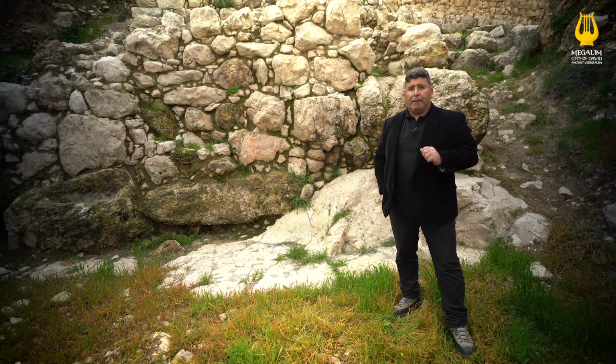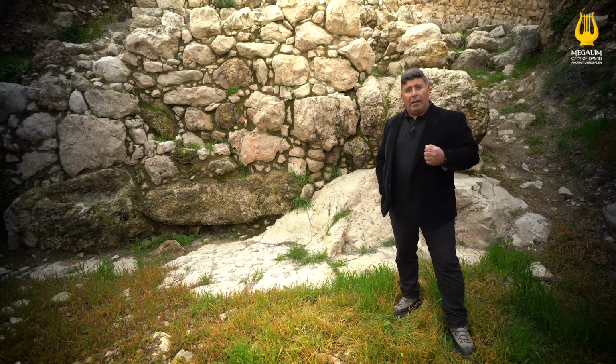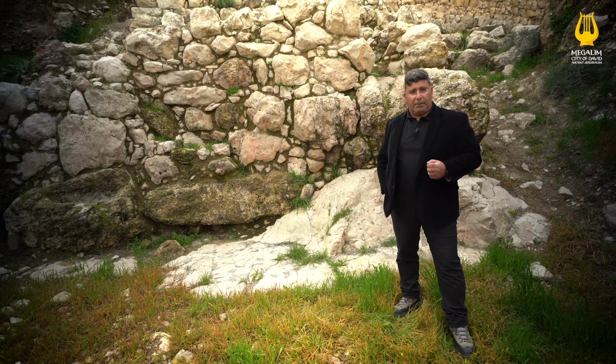But wait a second. If the spring is outside, what did the Canaanites do when the city was besieged by enemies? Where did they get water from? How could they reach the spring securely during times of siege? We now know the answer. It's called the Warren Shaft system and the Canaanite fortress. Let me take you there to explore the Canaanite fortress of the water.